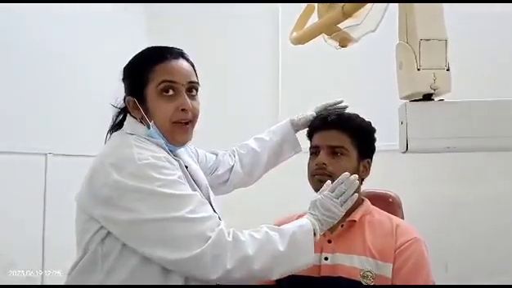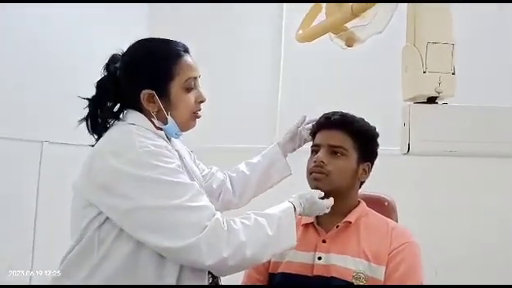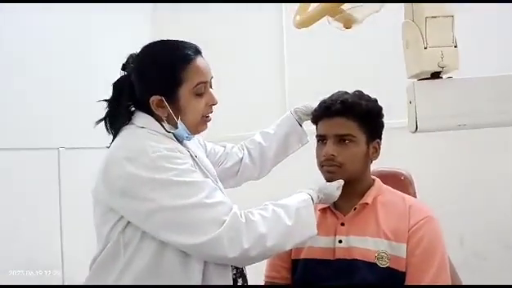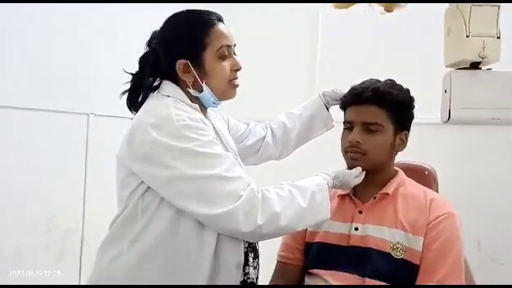Then for the submandibular, again at the base of the mandible, below the base of the mandible. Then submental in the anterior region, below the chin. This is for the submental region. Now the fourth thing which we are going to examine in the extraoral examination is our muscles of mastication.